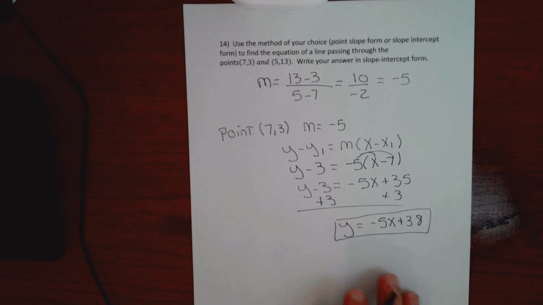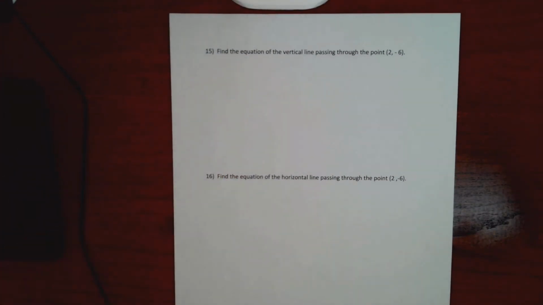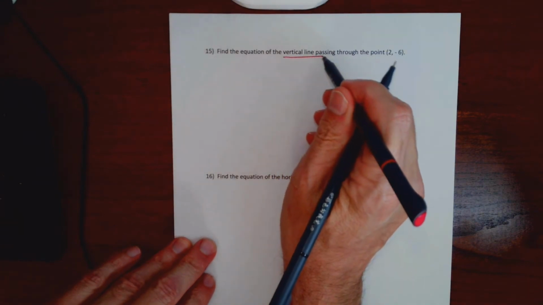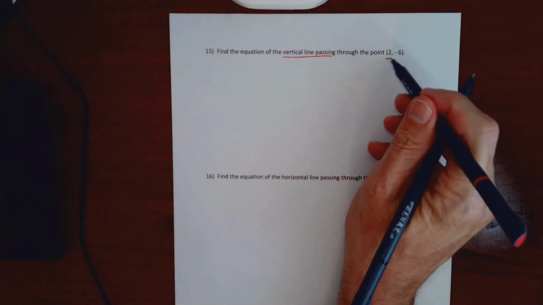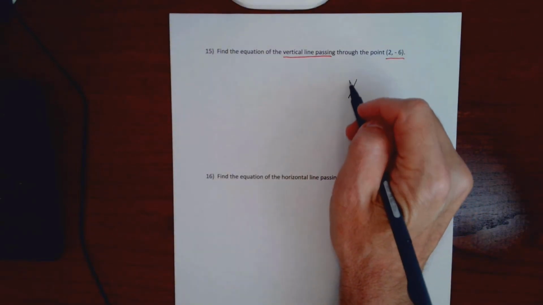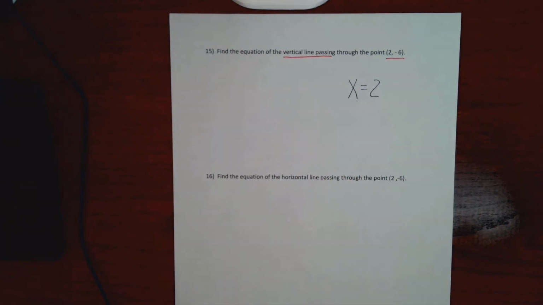The next 2 problems are even easier by a lot, but they're the kind of problems that if you miss on a test, they're not worth any partial credit because there's no algebra. 15 wants me to find an equation of a vertical line passing through the point 2, negative 6. Vertical lines only have an x in their equation. Since the x coordinate of the point is 2, the equation and answer for 15 must be x equal to 2.